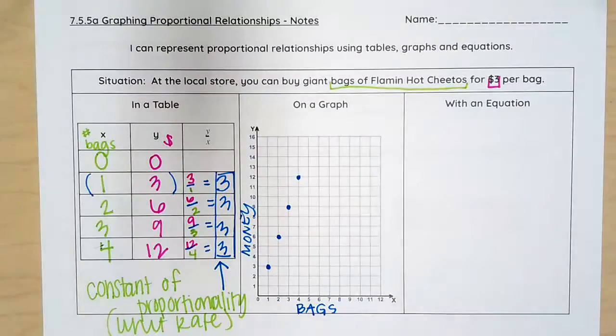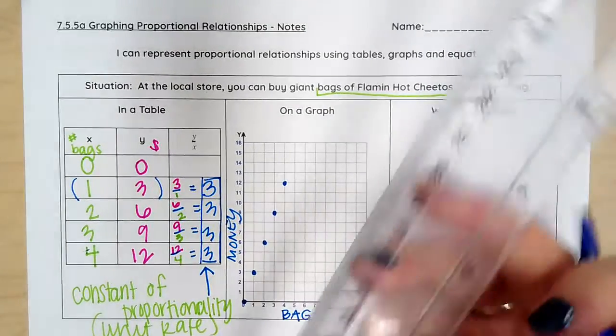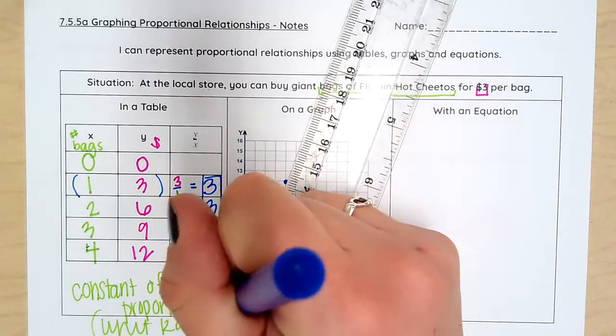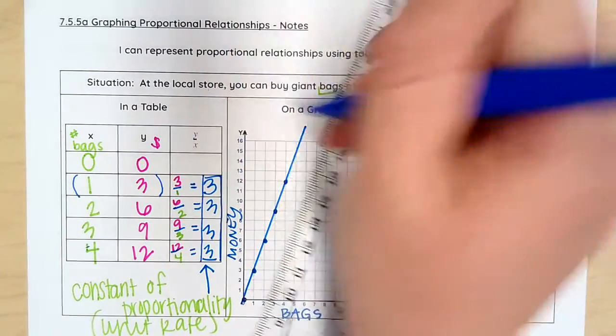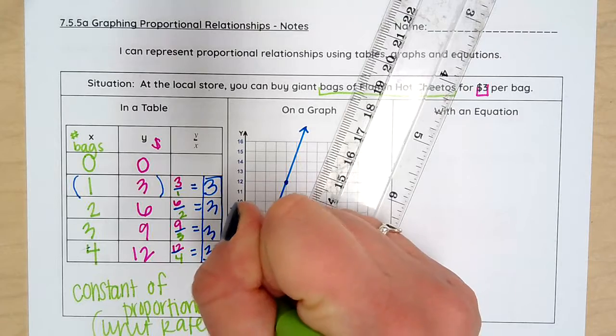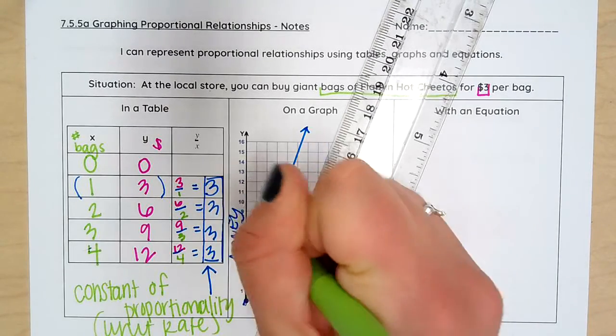I forgot, here I do want to include my 0, 0. So it starts here and goes up, and that's my graph. Our graph is proportional because it goes up 3 over 1 every single time.